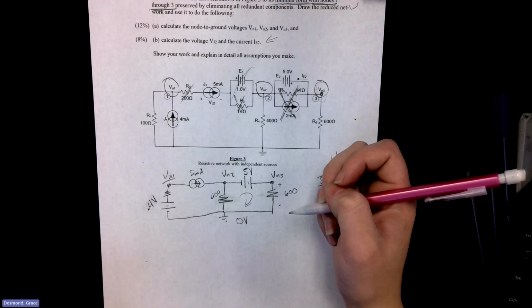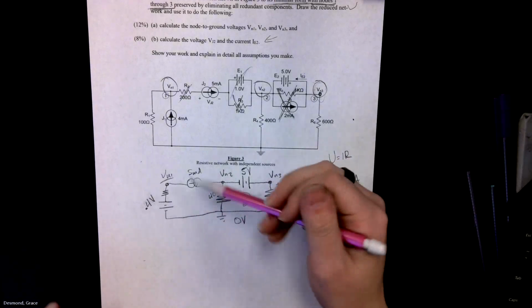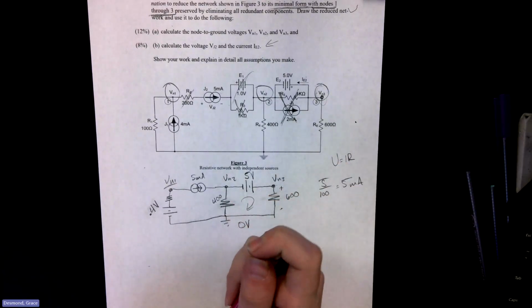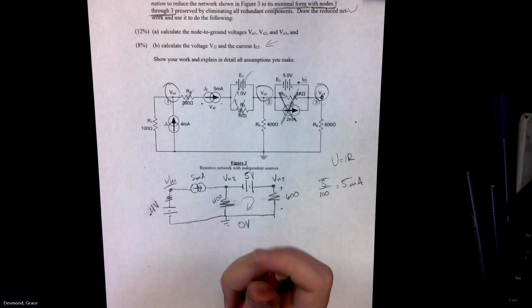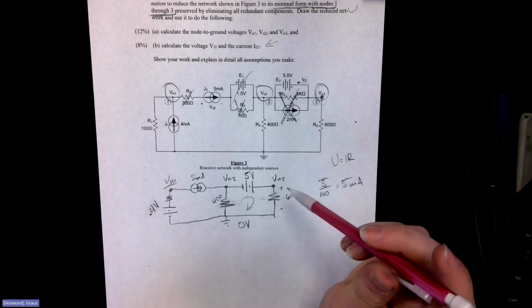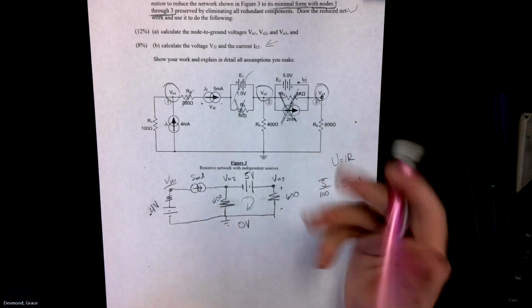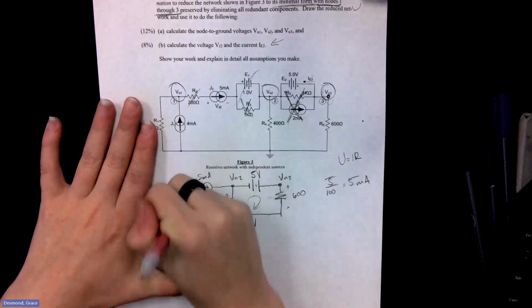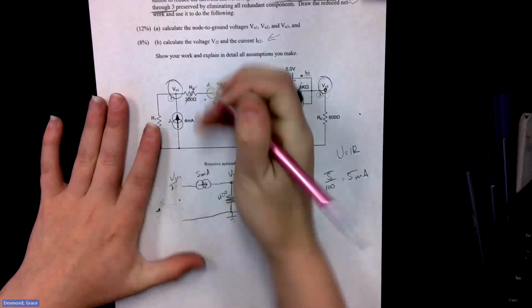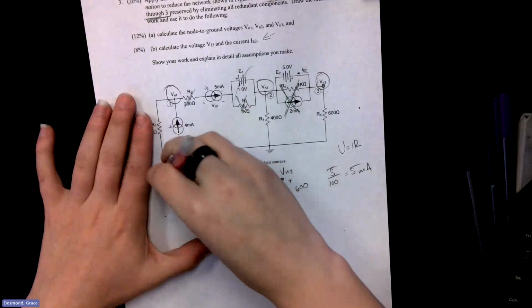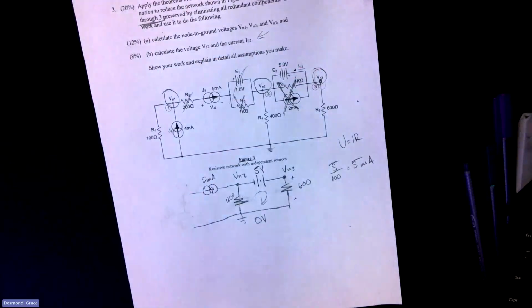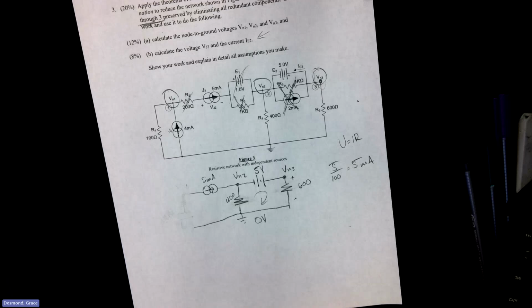It gets funky because there's a current source in here and you don't normally do that. But here, we're gonna do the cheating way, and I'll explain why you can do it. Would we know the current flowing through the 1000 ohm resistor because it would be just equivalent to that current source right there?